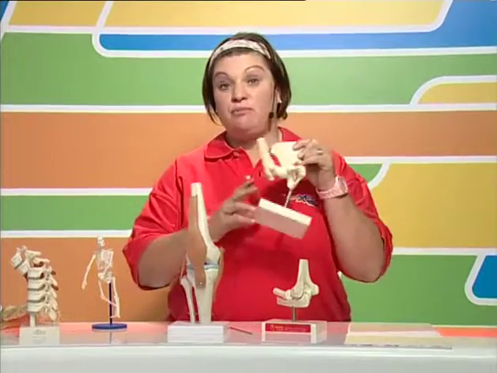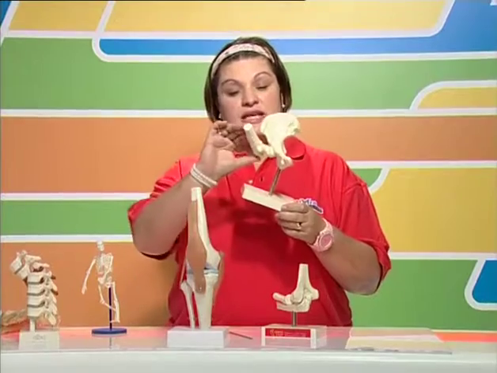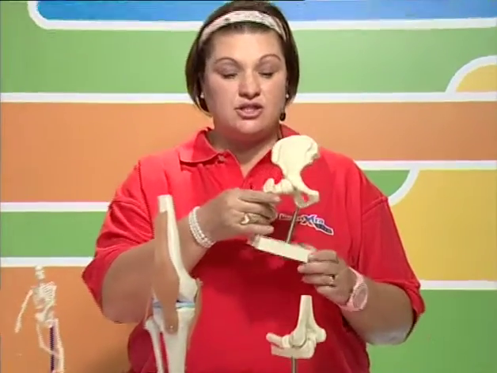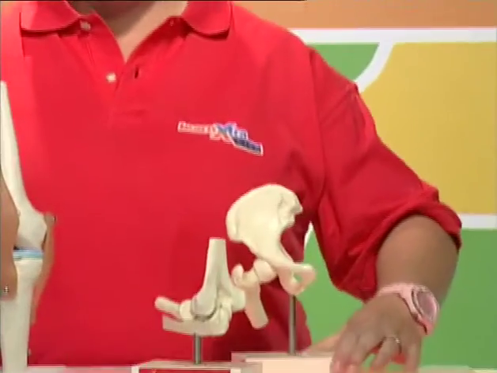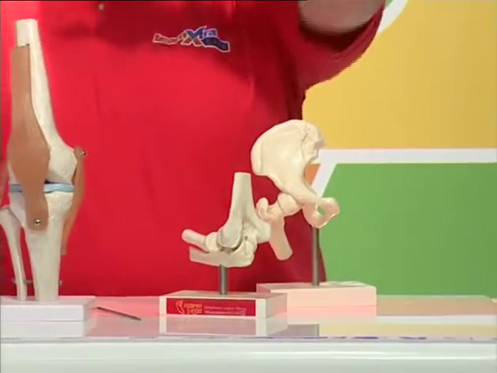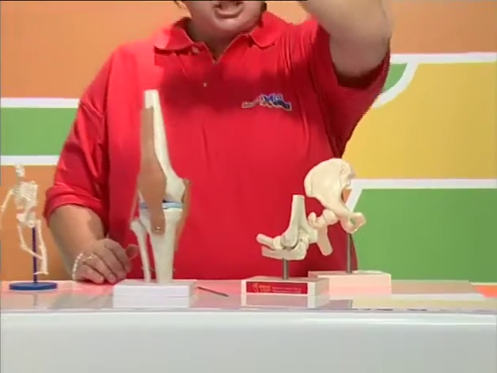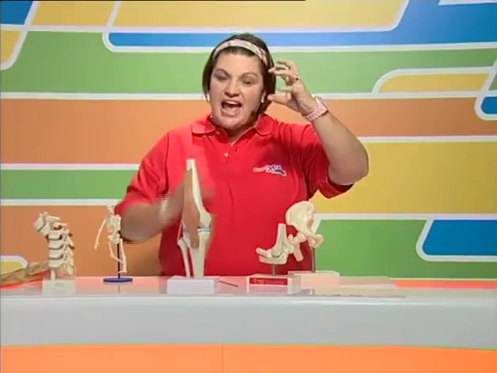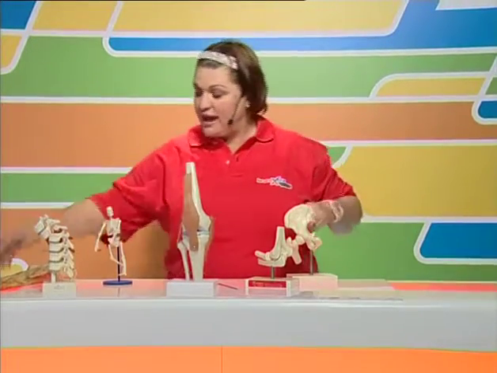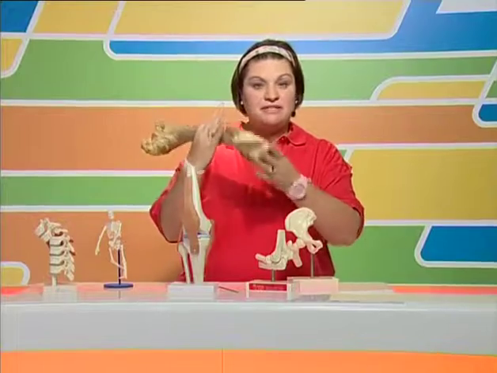The one that is the most freely movable is what we call the ball and socket joint. If you have a look, the hip has got a socket, which is almost like a groove. And into that, you'll see my epiphysis again. It's a head, it's a knob.